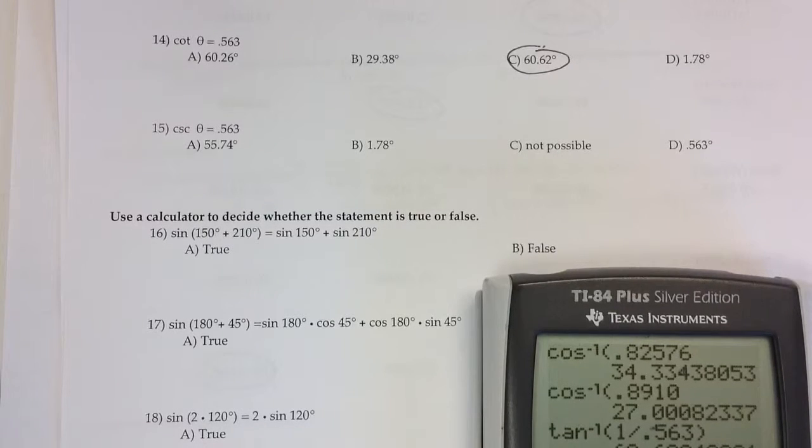It's not possible because cosecant can never be between -1 and 1. You said outside. Oh, then I misheard. I apologize. Yeah. So cosecant has to be greater than 1 or less than -1.